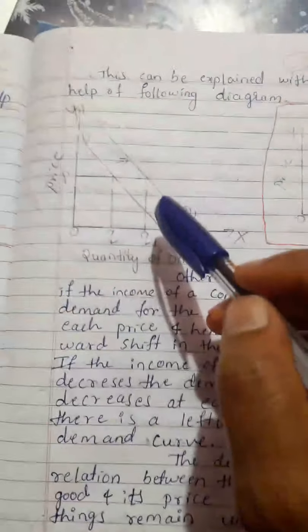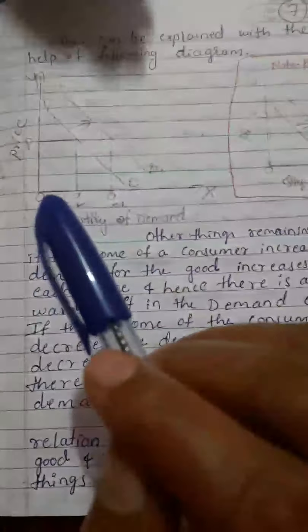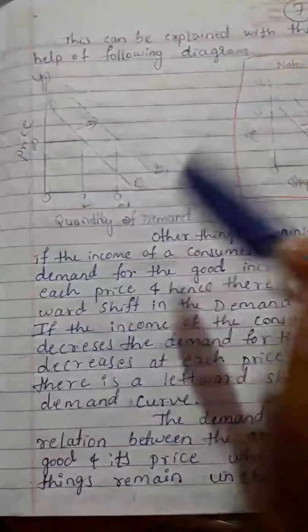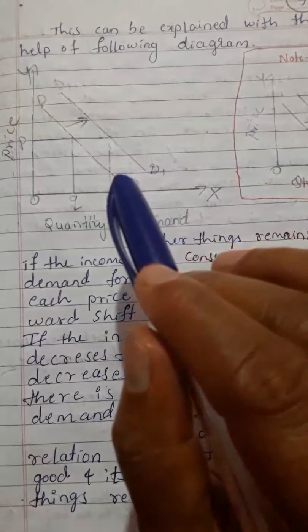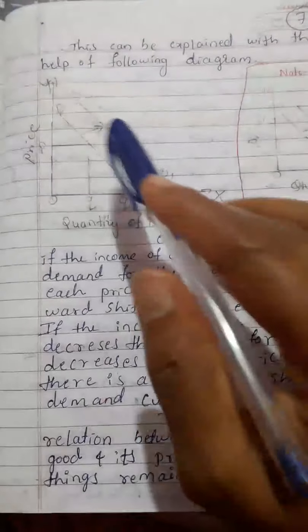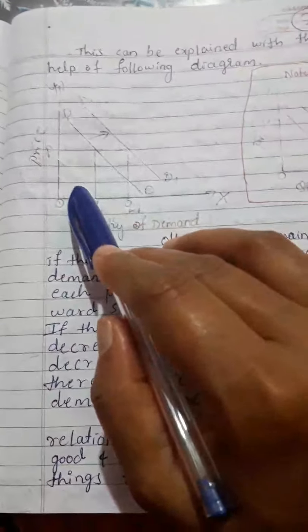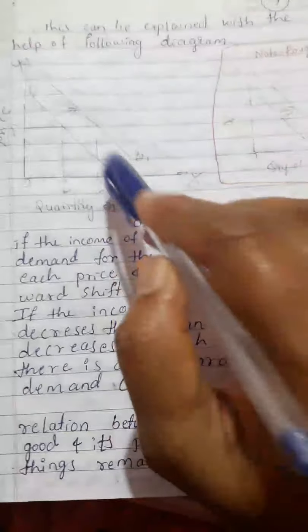If the income decreases, here not given the diagram, if the income decreases, then the curve shifts, the D dash curve shifts leftwards of the original DD curve.